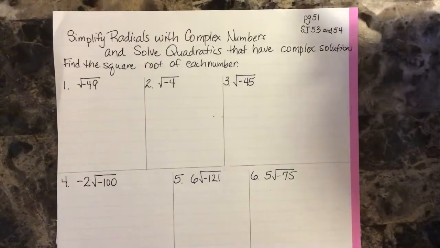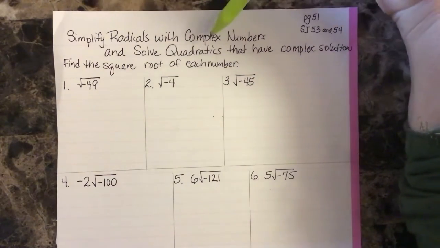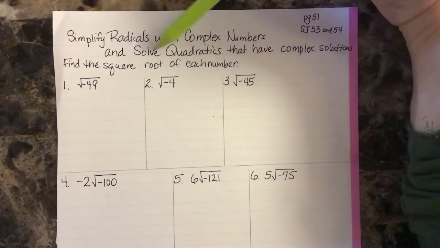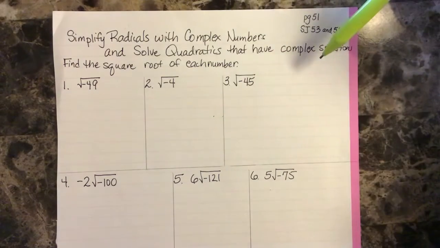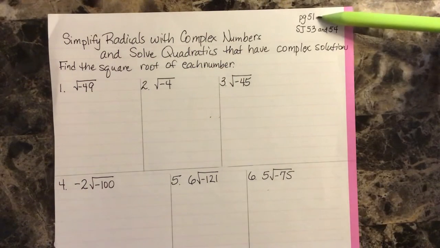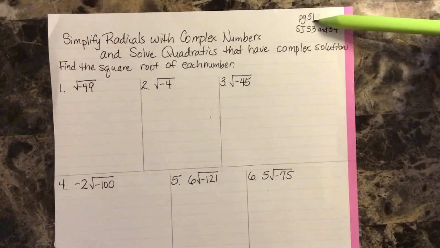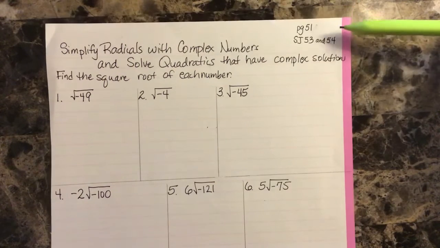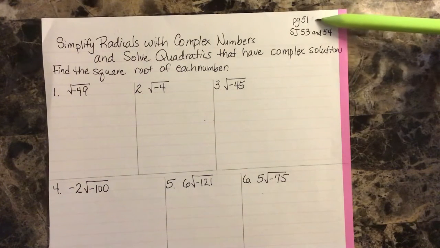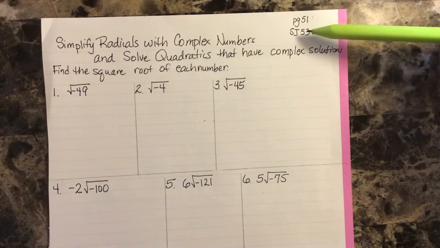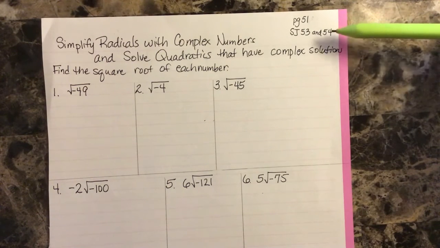Today I'm going to be simplifying radicals with complex numbers and solving quadratics that have complex solutions. This is page 51 in your notebook for spring 2020, and it's finishing page 51 that we did 2 weeks ago. It's Student Journal page 53 and 54.